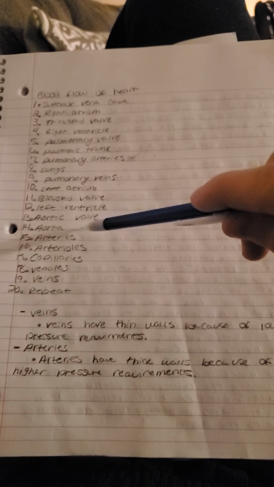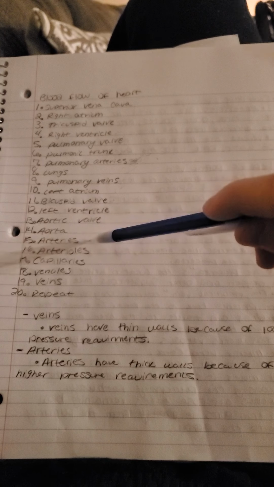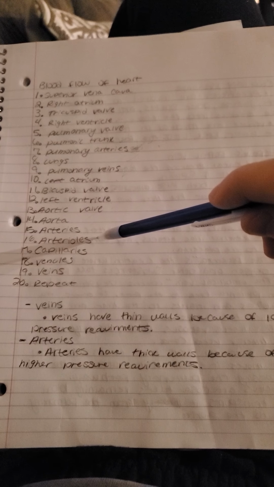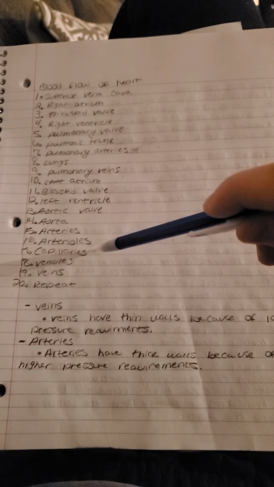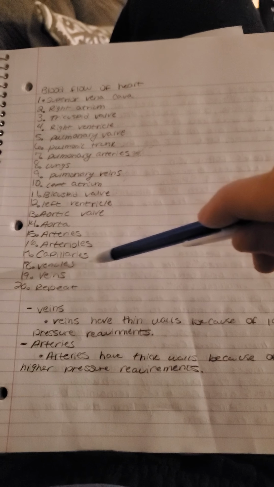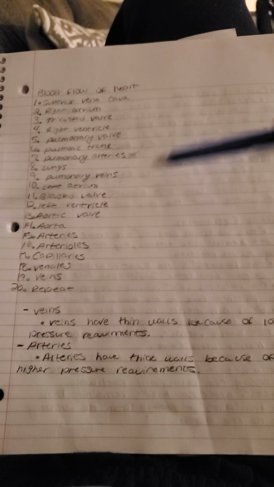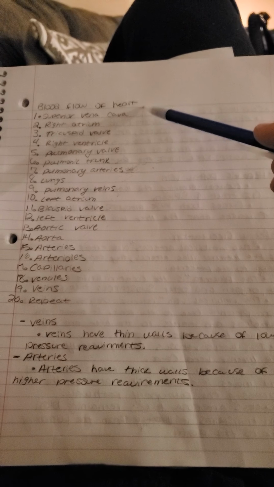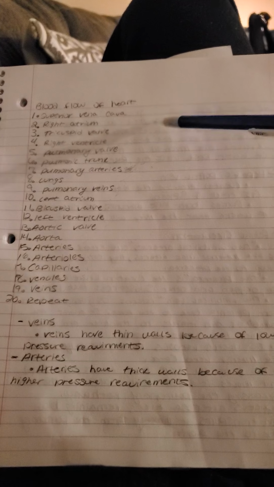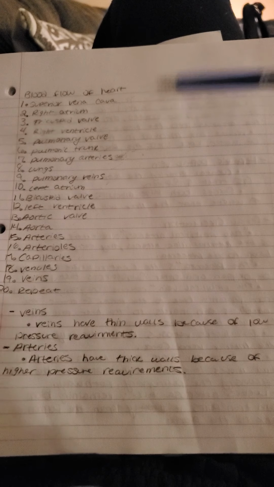The aorta will split into multiple arteries. The arteries will turn into arterioles. The arterioles will turn into capillaries. Capillaries will turn into venules. Venules will turn back into veins. And then veins will run back into the heart, and you'll get back your blood flow to your superior vena cava from the upper, your inferior vena cava for the lower.